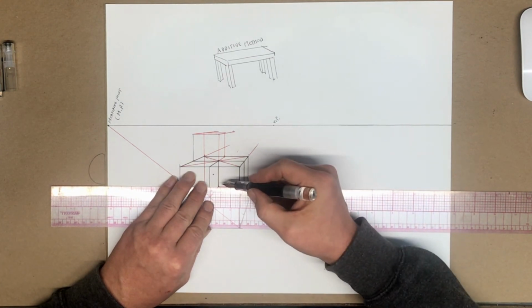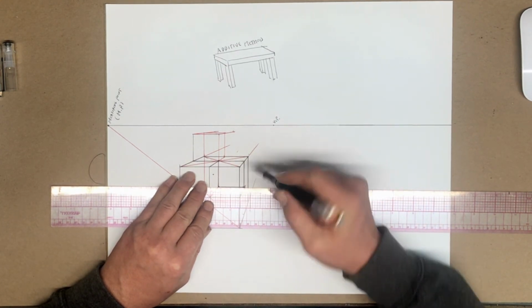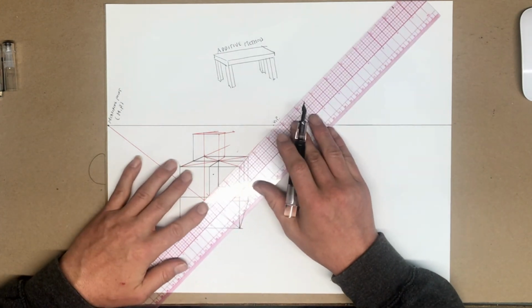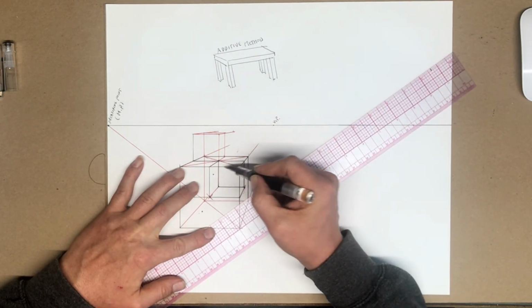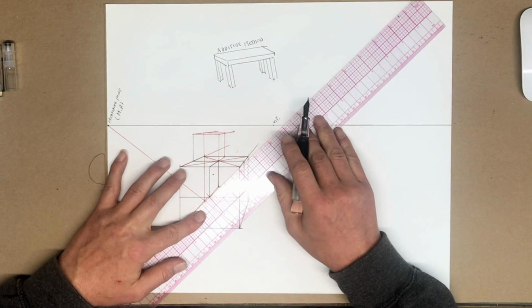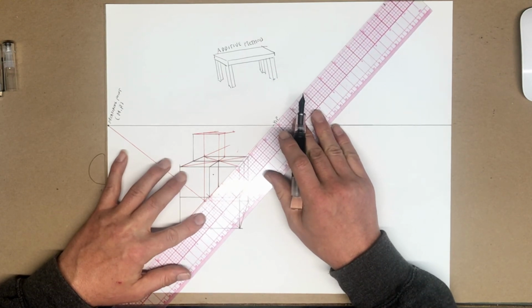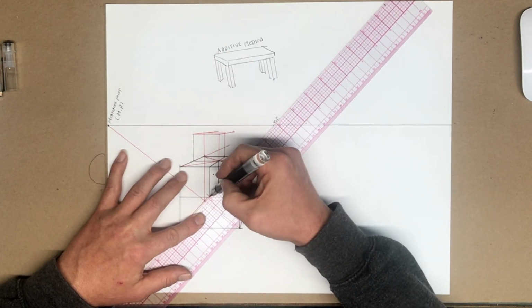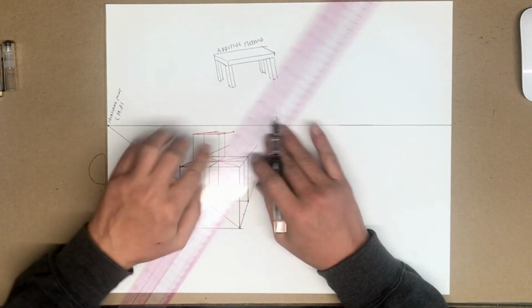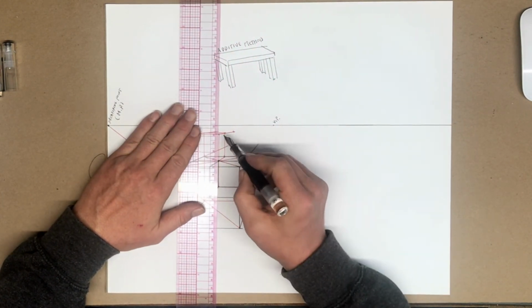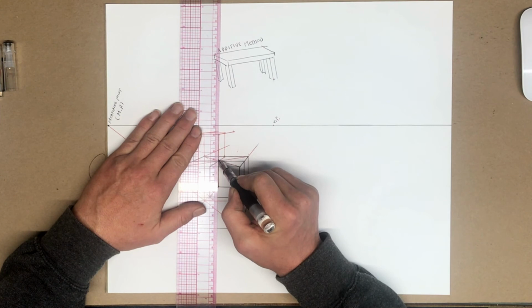At this stage, I'm going to go over the entire drawing, reinforcing visible lines, erasing invisible lines. These 3 lines here are no longer visible. You can erase them. They should be gone. And then let's reinforce the top cube so you guys can see it more clearly.